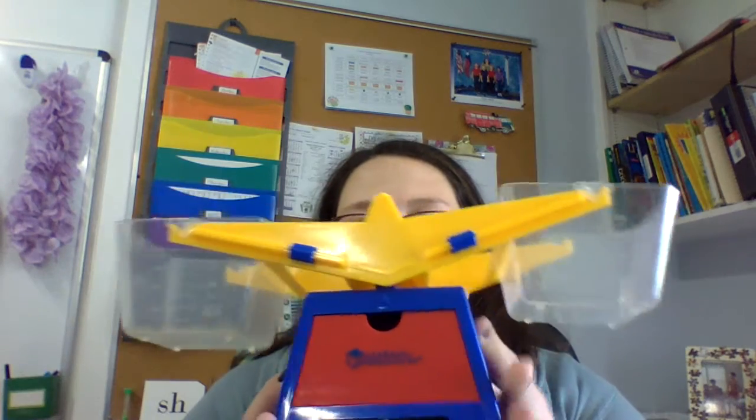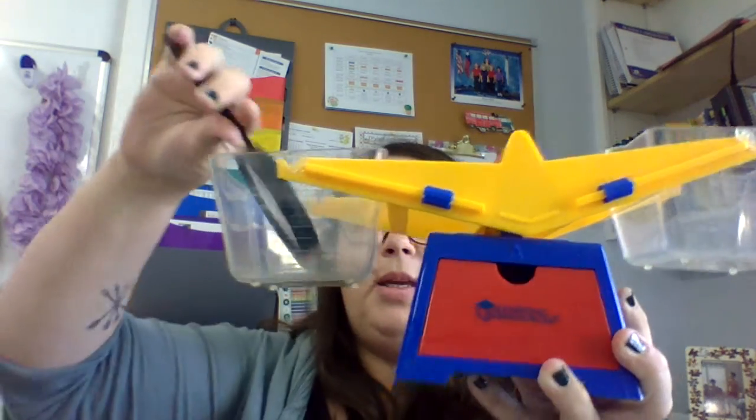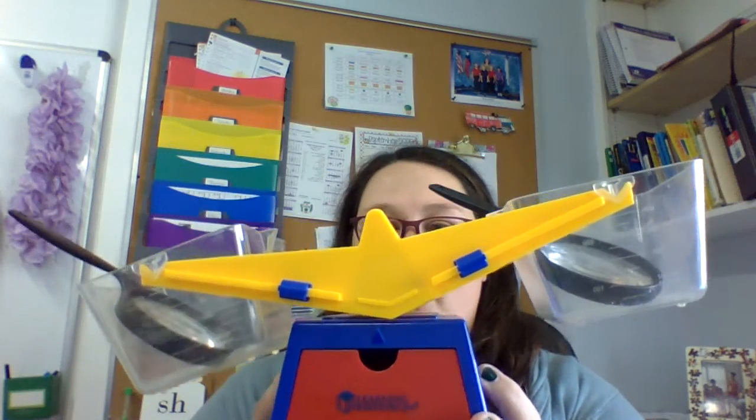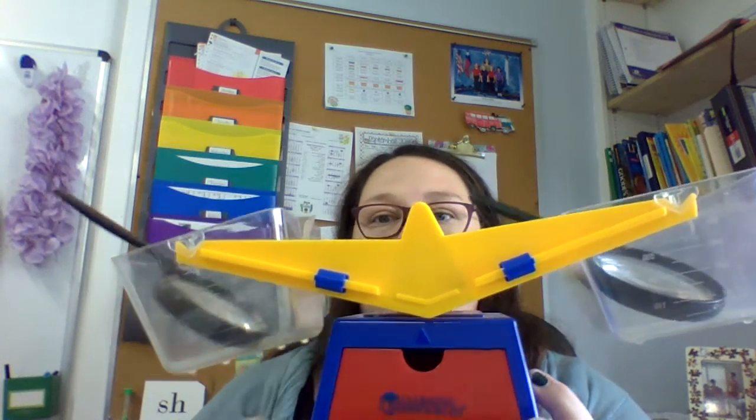And then I also have this, which we also used, and we did how many of a block can measure something else. So this is called a balance. So you would put something in here, and then you would see, can you balance it out as the same? Oh, this one is a little bit heavier than this one.